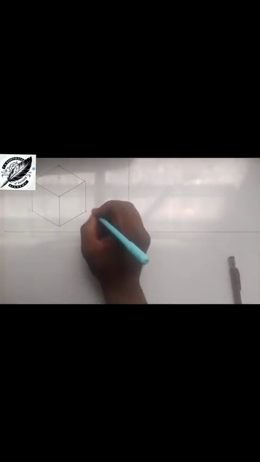Can you see it? So this is my Y arrow. Sorry, this is my Y axis, and this is my X axis, and this is my Z. Have you seen it? So this is how to draw isometric.